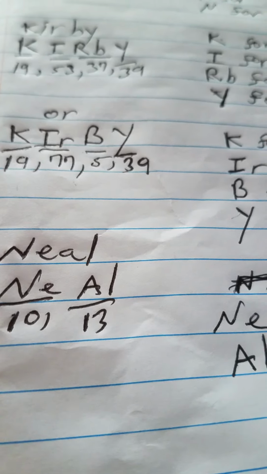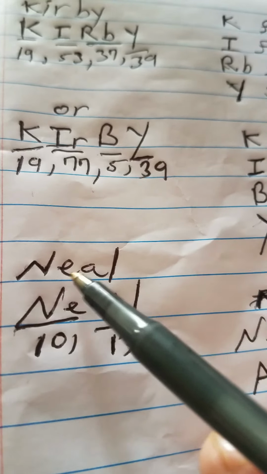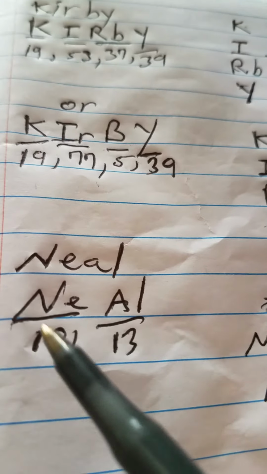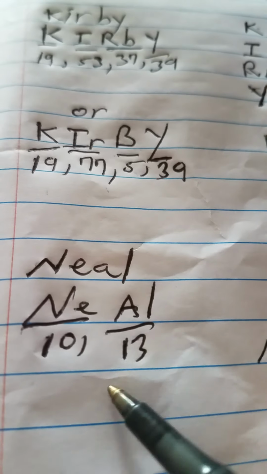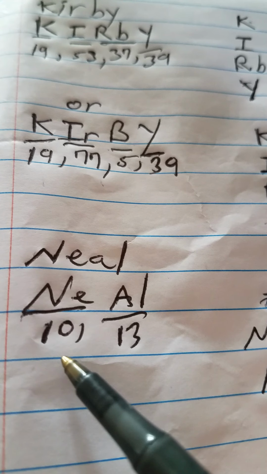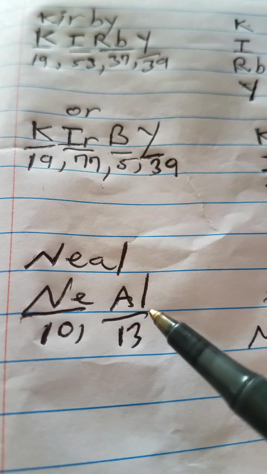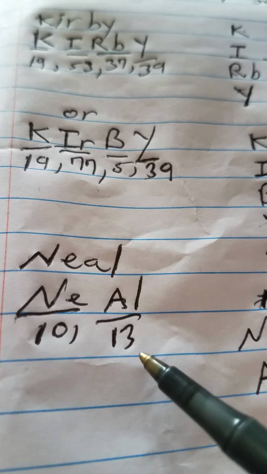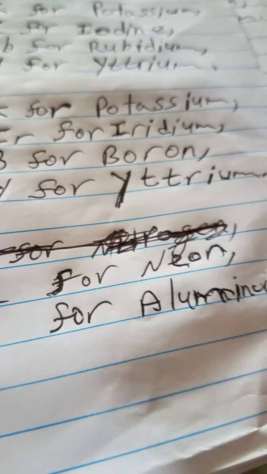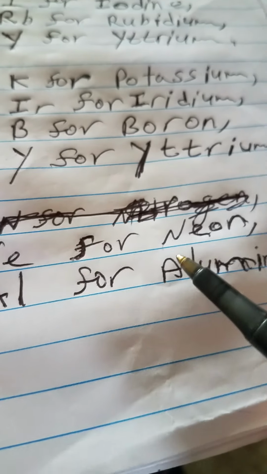Then we got the name Neal, N-E-A-L. The name Neal has the capital N-E for neon and capital A-L for aluminum. Neon is a noble gas with the atomic number of 10, and aluminum has an atomic number of 13. Neon is spelled N-E-O-N. Aluminum is spelled A-L-U-M-I-N-U-M. You got the name Neal.